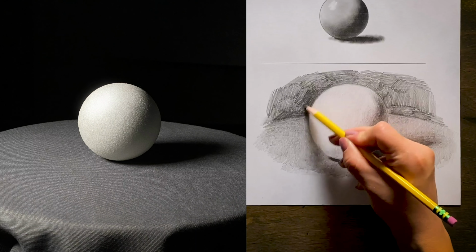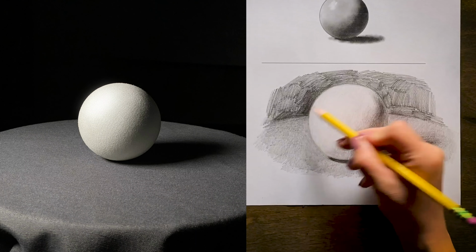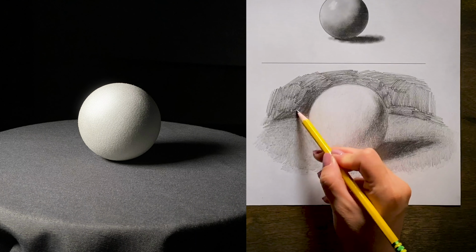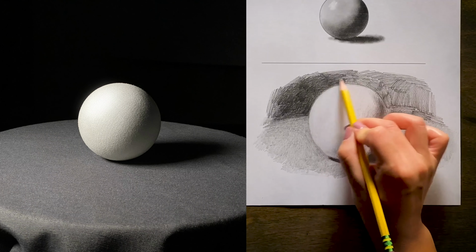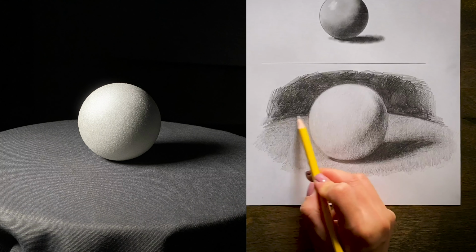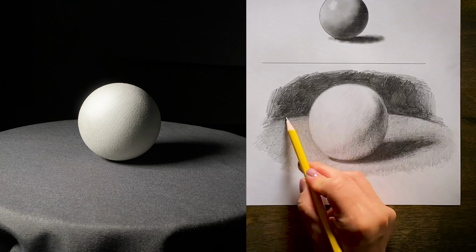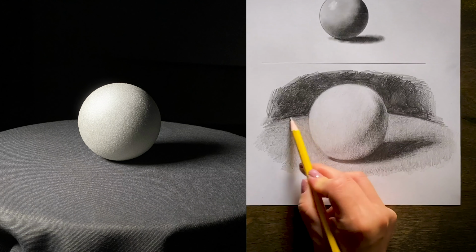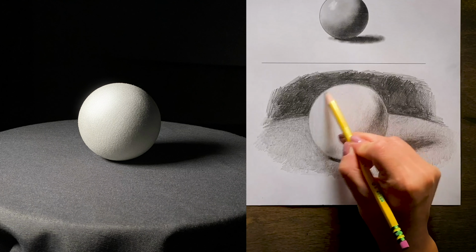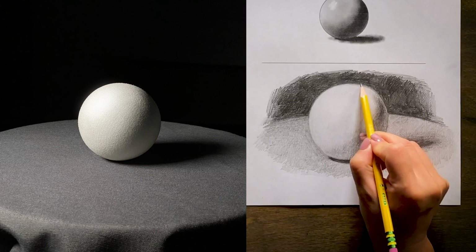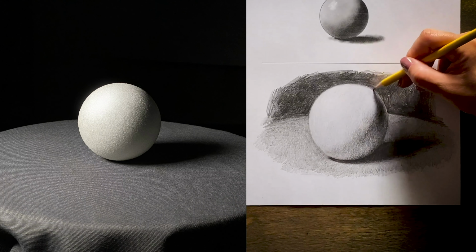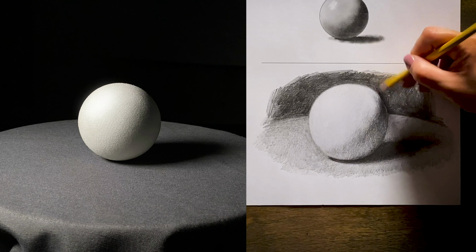Add another dark but even layer using more pressure than before. You can add as many layers as you need. It'll be really tricky to erase at this point, since you would have to remove multiple layers of rendering to fix one small mistake. So be careful all the way to the end.